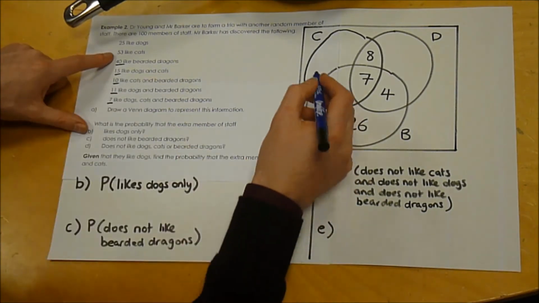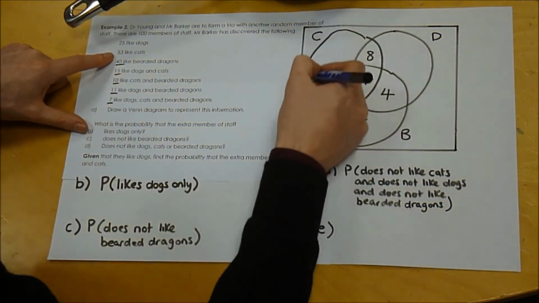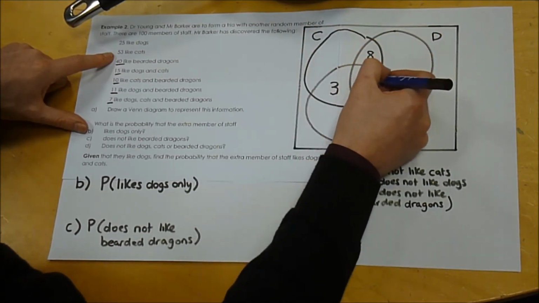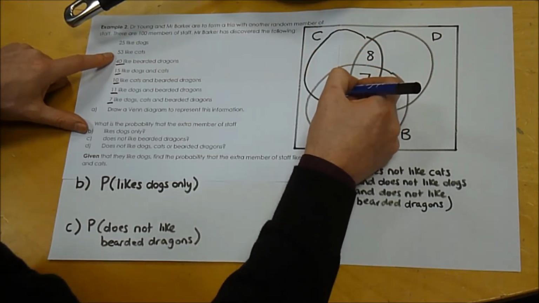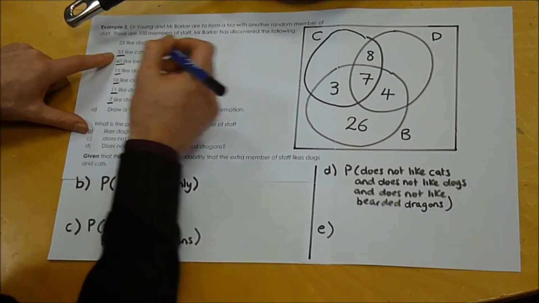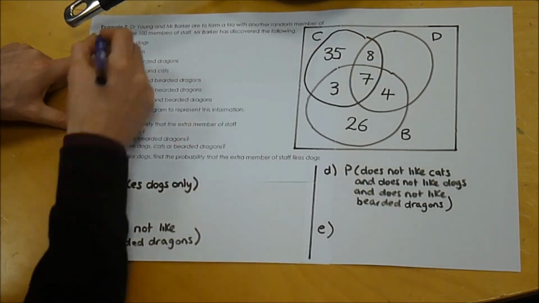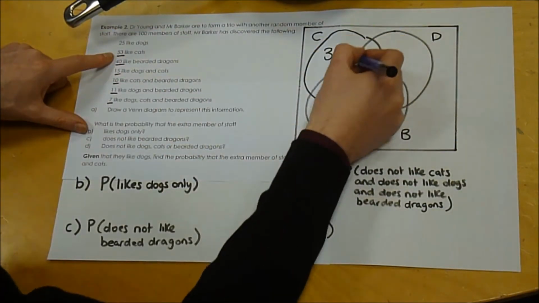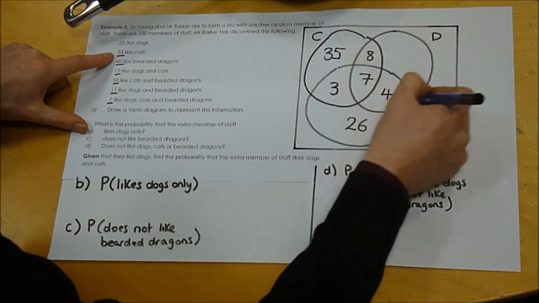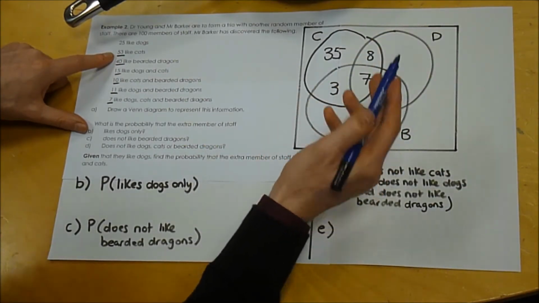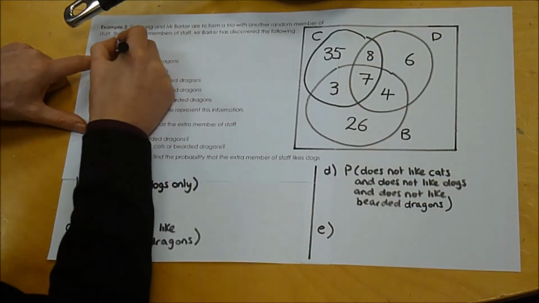We've got 53 like cats. Well, that's this circle. We want this whole circle to equal 53. 8 add 7 is 15. Add 3 is 18. We need to make it up to 53, so that leaves another 35. And finally 25 like dogs, so that needs to be the total in this whole circle. Well, we've already got 8 and 7 is 15. Add 4 is 19, so we need 6 more.